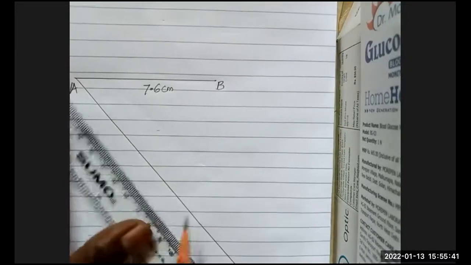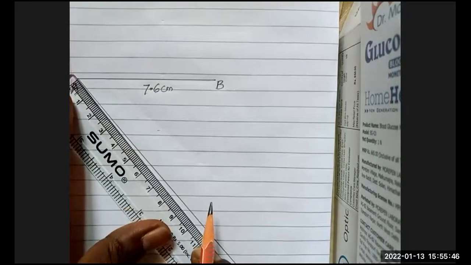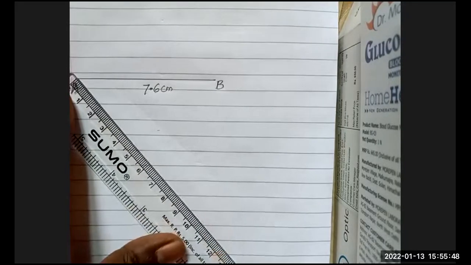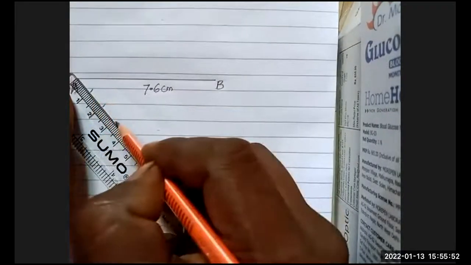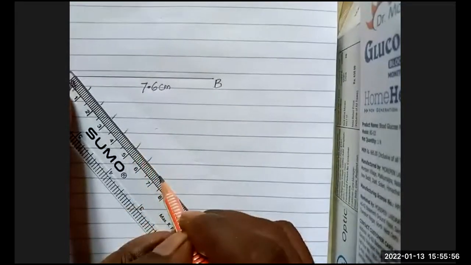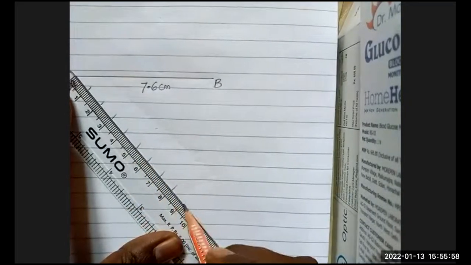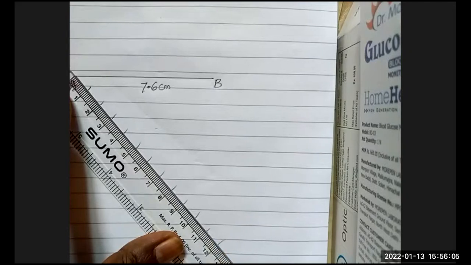उसमें मैं 13 equal parts बनाऊंगा. I'll make 13 equal parts starting from point A on this. This is 1, 2, 3, 4, 5, 6, 7, 8, 9, 10, 11, and 12, 13.